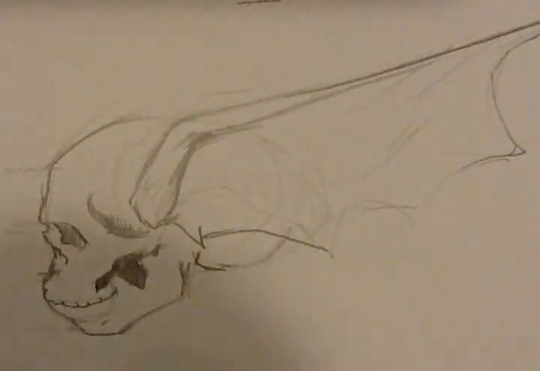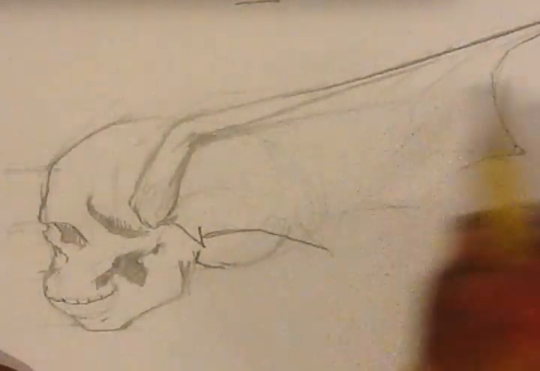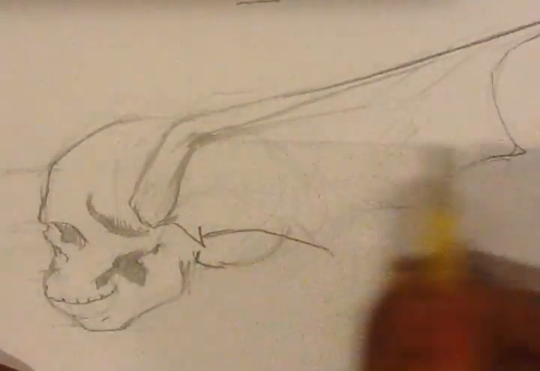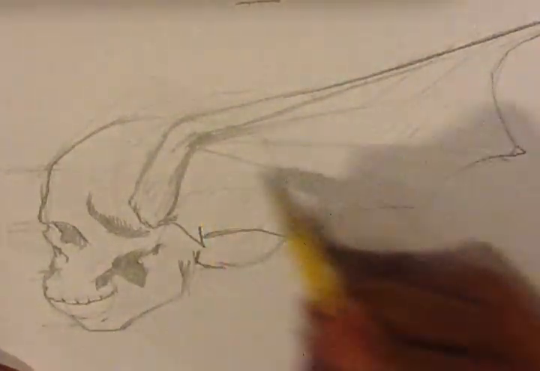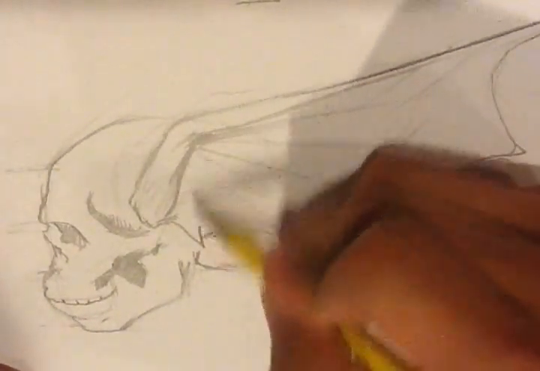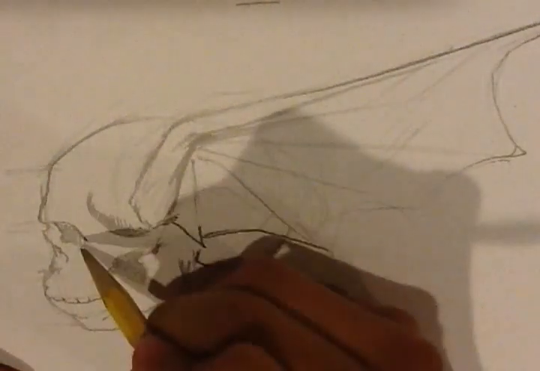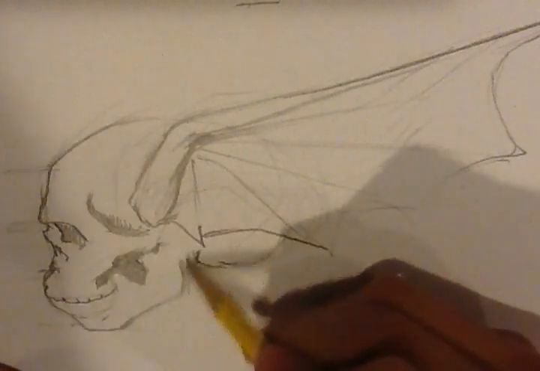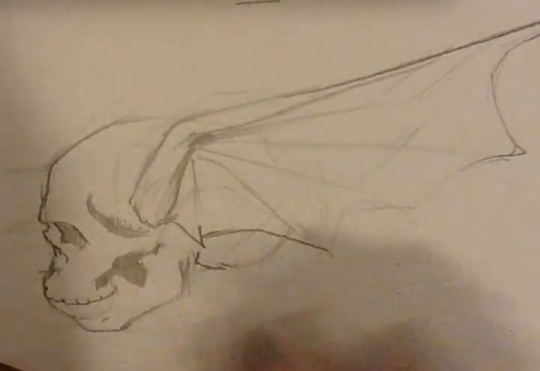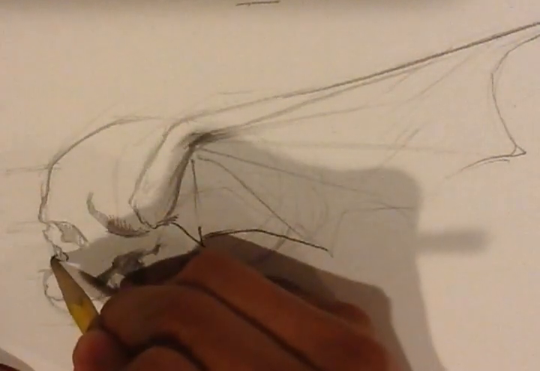It's going to be very similar to a bat wing, but I'm going to simplify it for the drawing. I've got a better idea of proportion. Now I'm going to take another screen across the whole thing and put more detail into it.